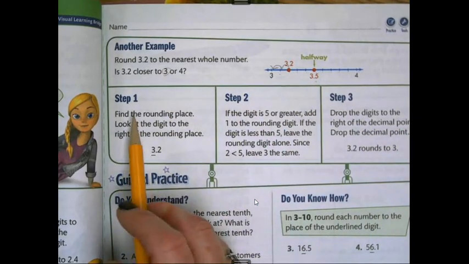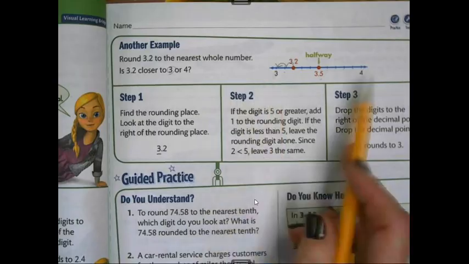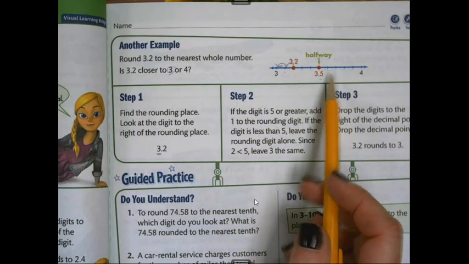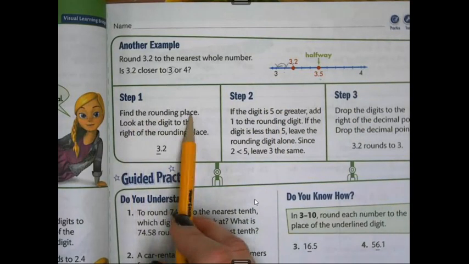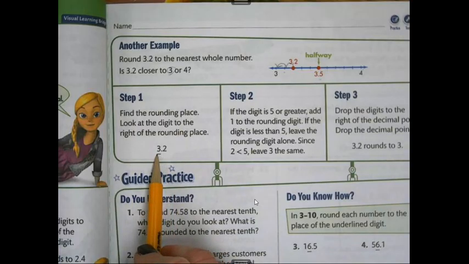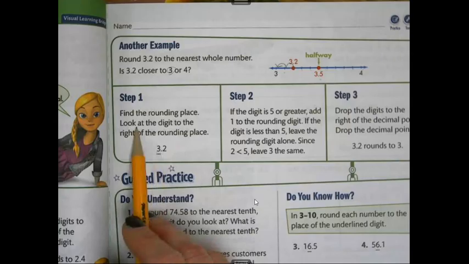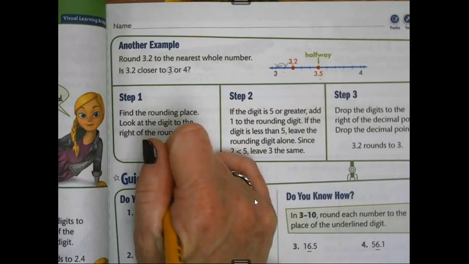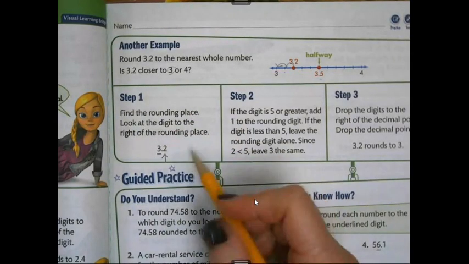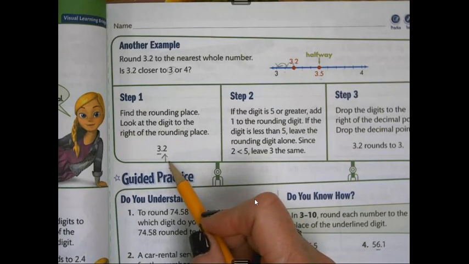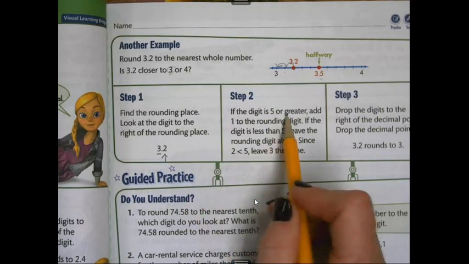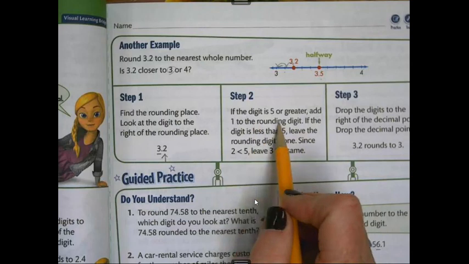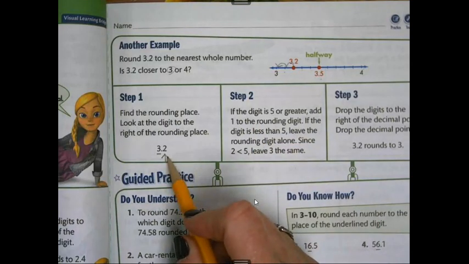So again, here's your steps. If you don't want to be drawing number lines the rest of your lives, you're going to find the rounding place, underline it. So we're rounding it to the nearest whole number, so that's why 3 is underlined. Look to the digit to the right of the rounding place, so we're focusing on that 2. If the digit to the right of the rounding place is 5 or greater, we add 1 to the rounding place. So we raise it up.